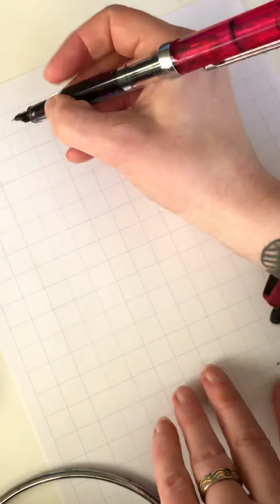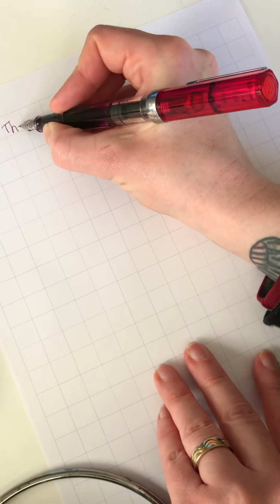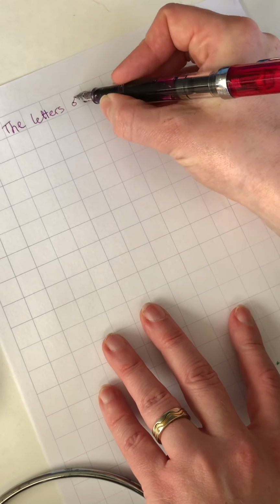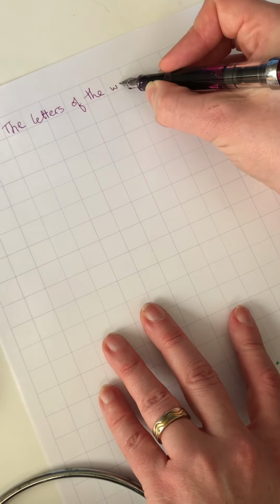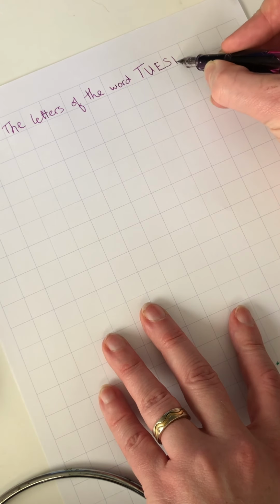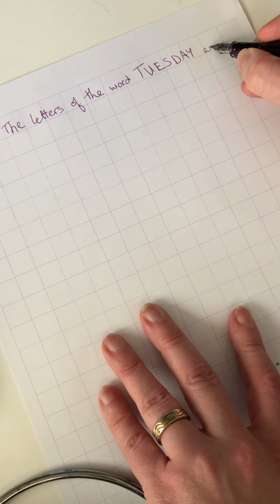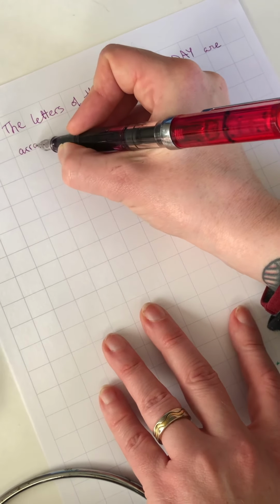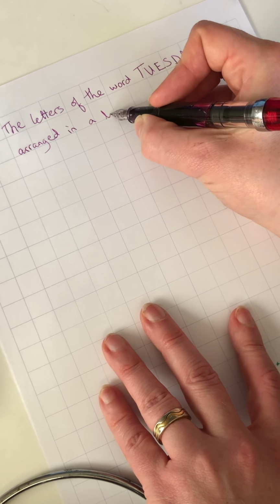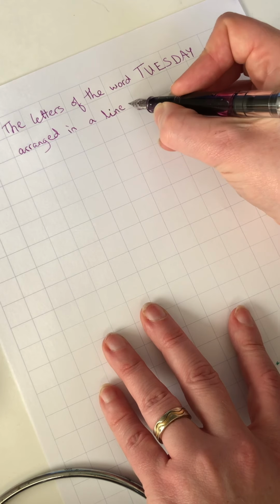And this is a very typical type of Leaving Cert question that we might come up against. The letters of the word Tuesday are arranged in a line. So kind of imagine them like Scrabble letters maybe.